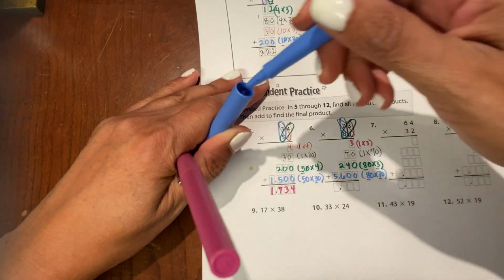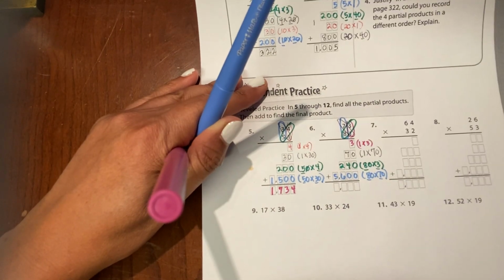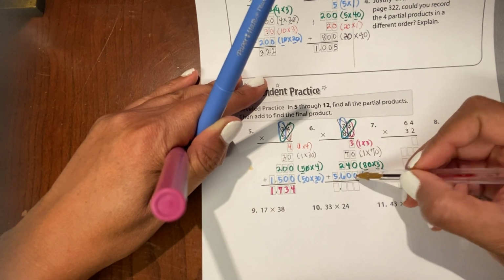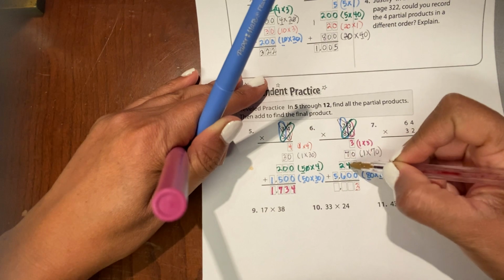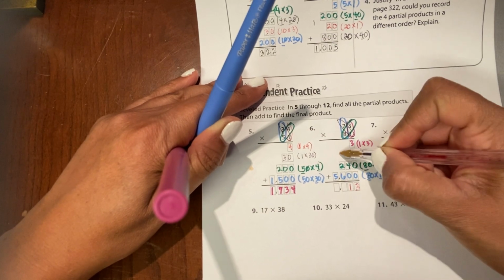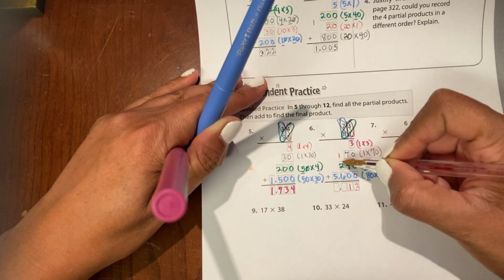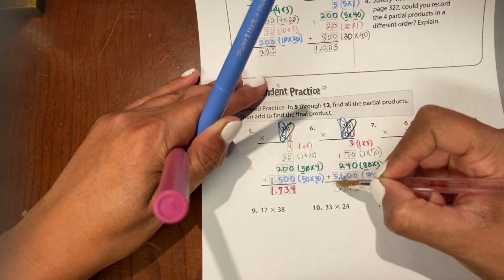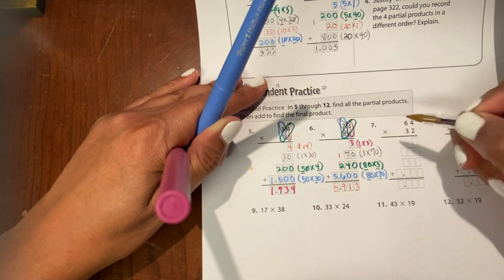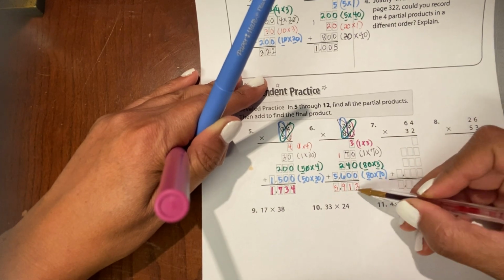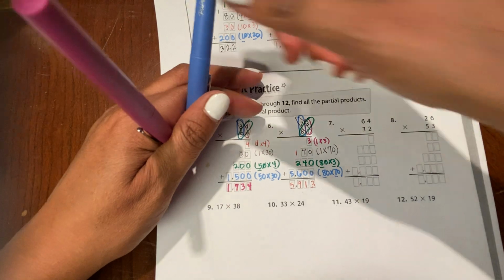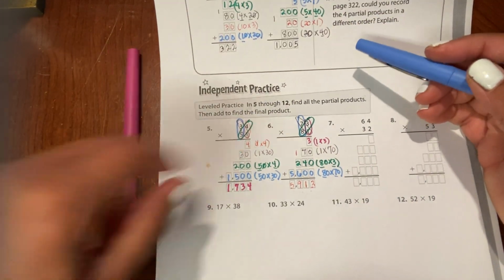Now you add up all of your products, partial products. 3 plus 0 plus 0 plus 0, 3. 7 plus 4, 11. Regroup. 1 plus 2 plus 6, 9. And 5 plus nothing, 5. 5,913. Understanding it so far? Well, let's see the next one.